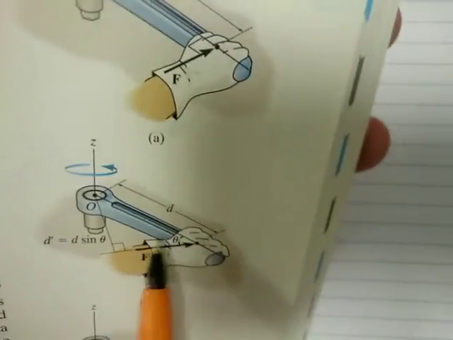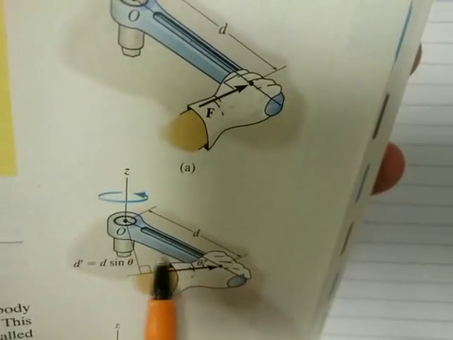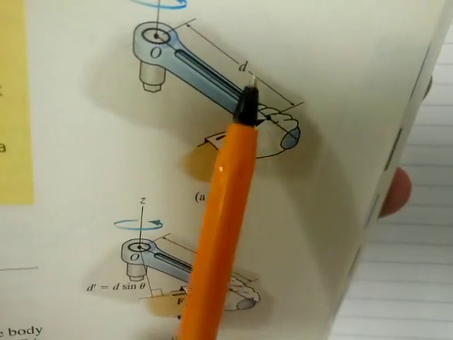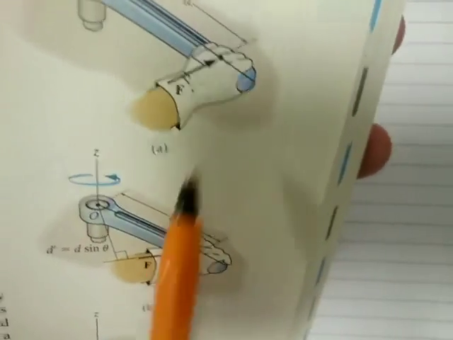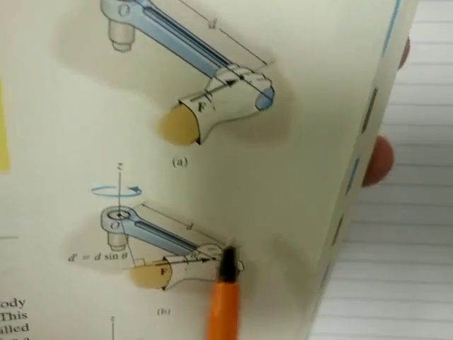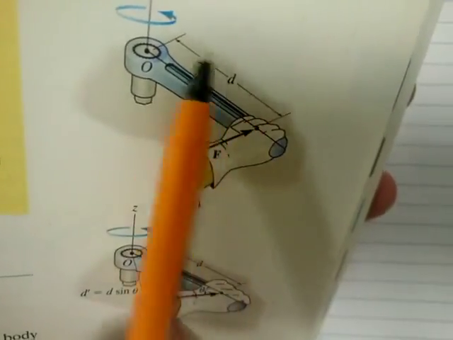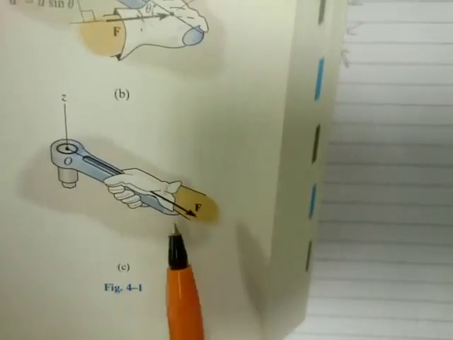And therefore this one will be more difficult if you're trying to loosen a nut. This one will be a lot easier because your moment arm is longer. Even though your force is the same, your moment arm is longer there and shorter there, and because M equals FD, this moment will be larger. So this will be a lot easier to loosen.